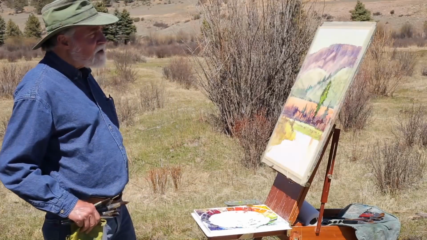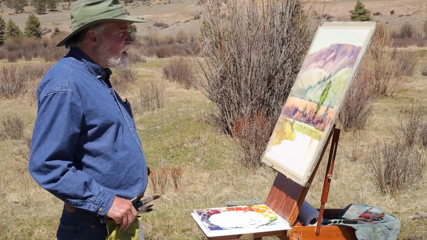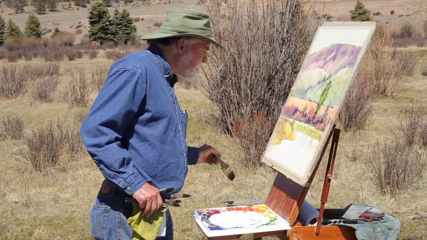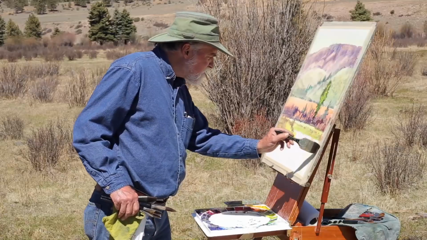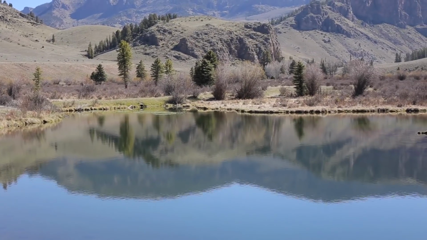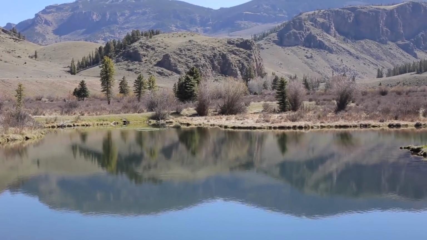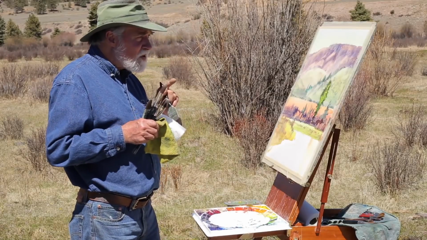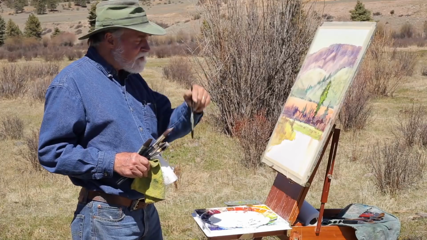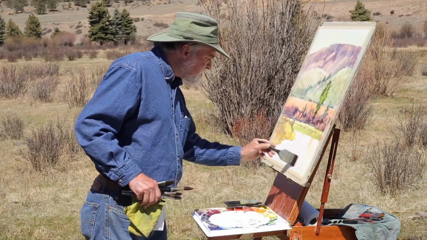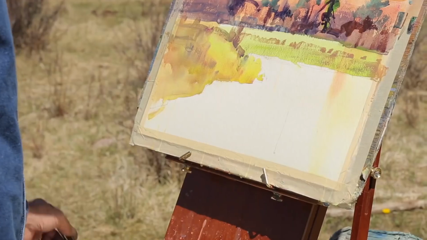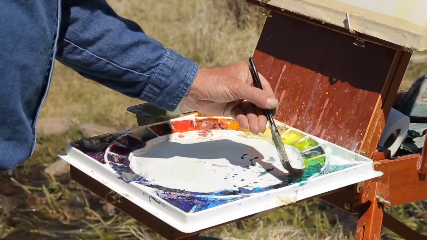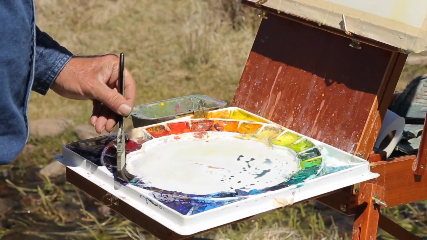Now I'm going to move down into this lower area, and value and density of pigment becomes very important here. When you look at the water, it's more diffused and kind of semi-opaque, and the reflections always move right towards you. You know, the shadows move against the sun. Reflections always move towards you. We'll get that going. And I think I'm going to start with a viridian and a little ultramarine violet.